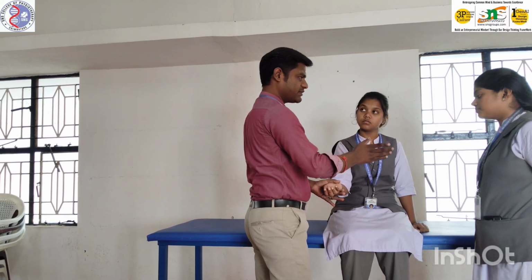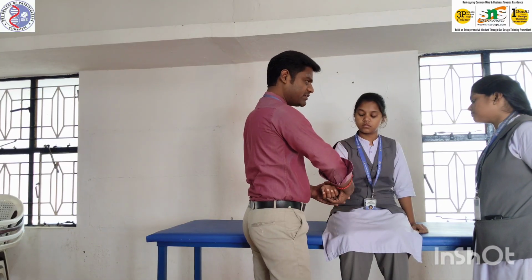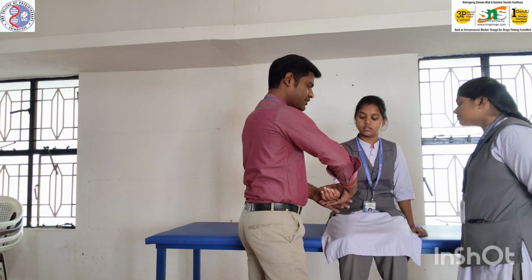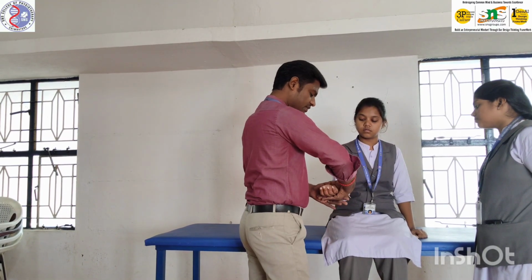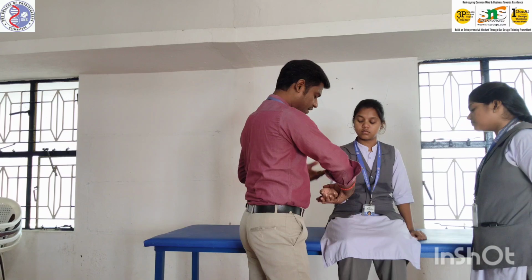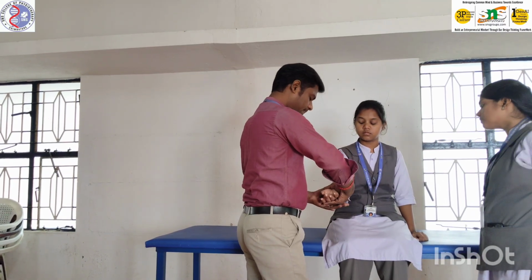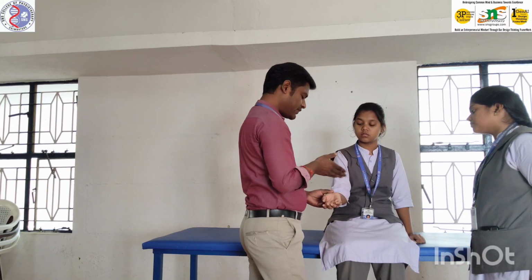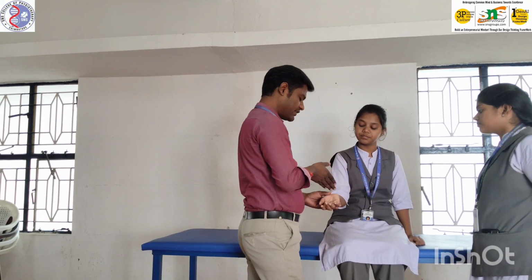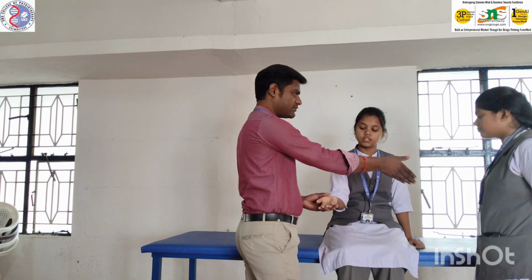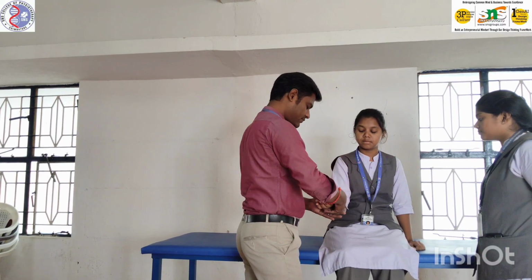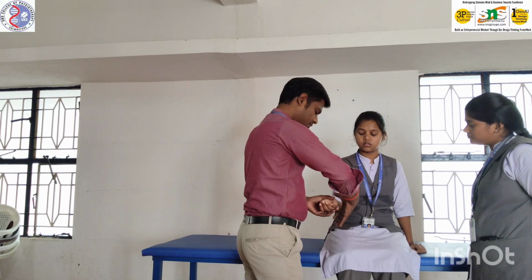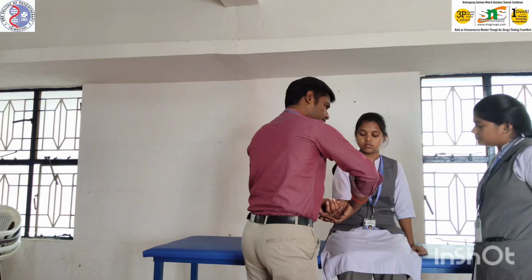Now it is moving in this direction. Suppose I am not changing my hands like this. This is radial deviation. Suppose I am not going to change it, I am going to fix this. I am going to change this hand as the stabilizing hand and use this hand as the mobilizing hand. Of course, that will go for ulnar deviation. But the point is, here the hand will go to the radial deviation, but the forearm will move towards the ulnar side. So that's not right. Right? Got my point? This is ulnar deviation and this is radial deviation.